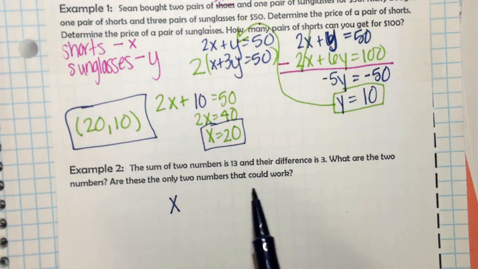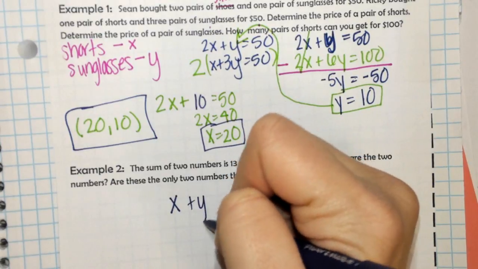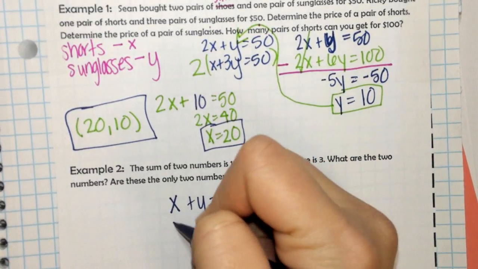Some addition and multiplication. I can't remember. Sum is addition. That's what I thought. Okay, so x plus y equals 13. Look at you go. X minus y equals 13.